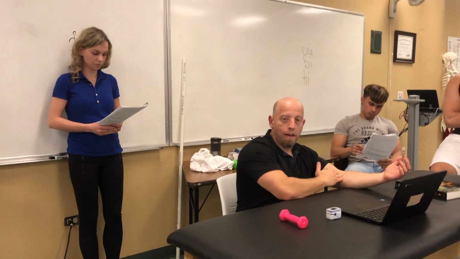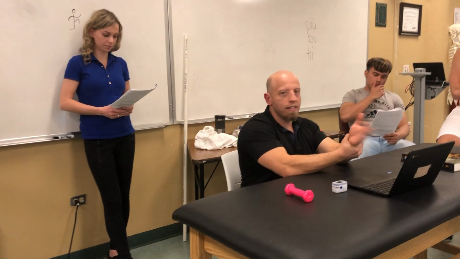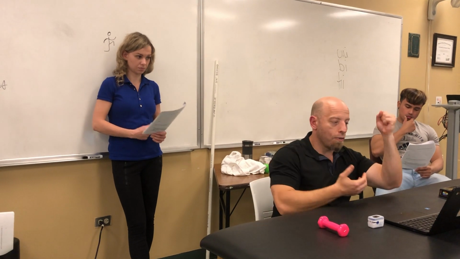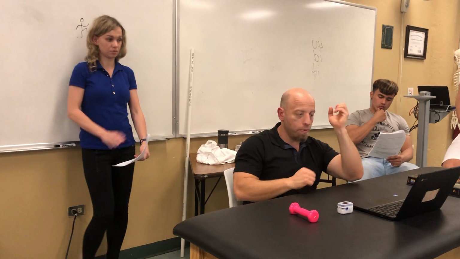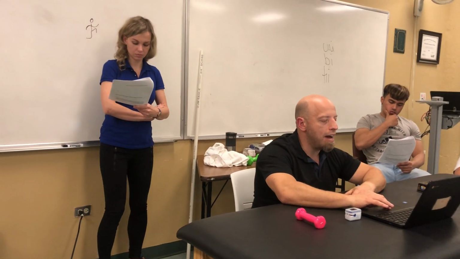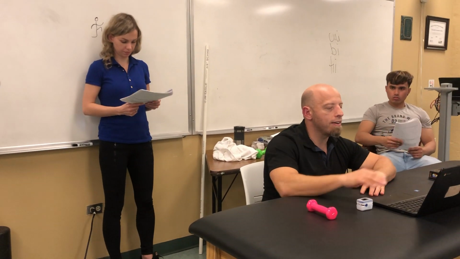Isometric elbow flexion and extension. I like it. Active resistive wrist extension and flexion. You could do all that while in the sling. Gripping. A lot of slings come with squeezy balls. Right? You can squeeze those. Very good.